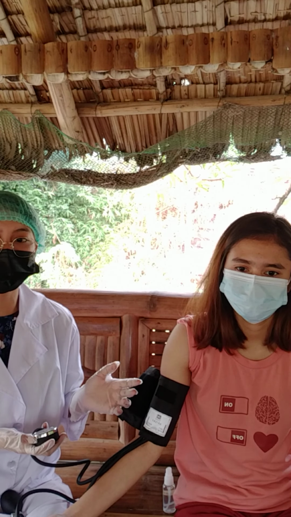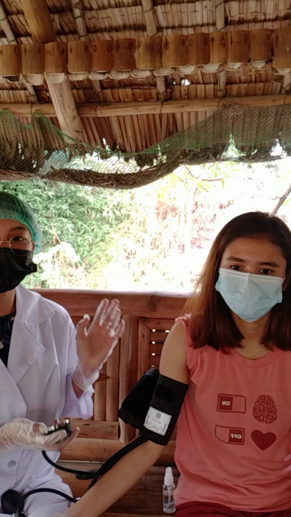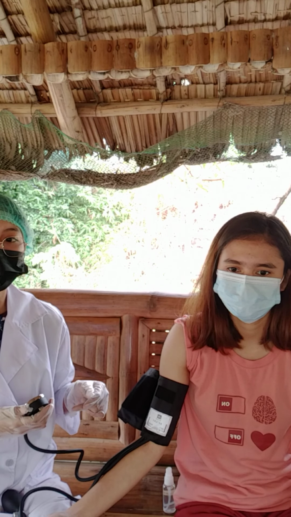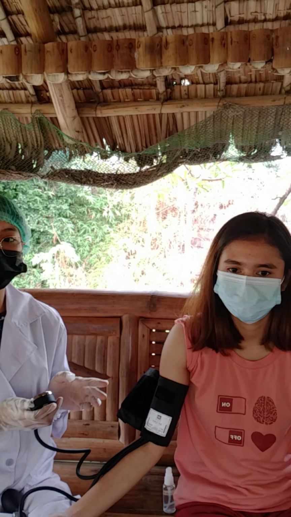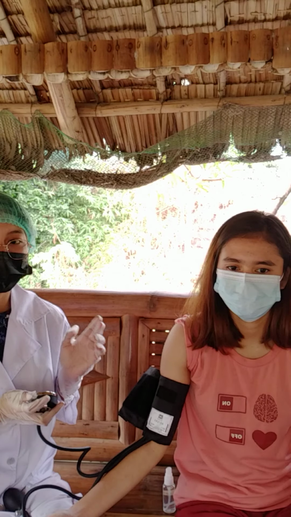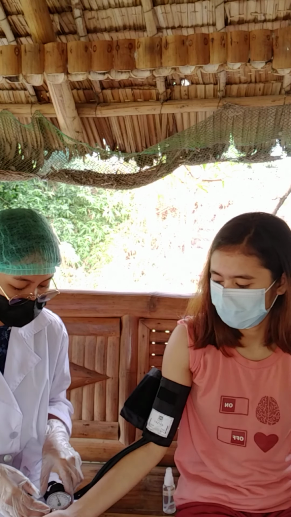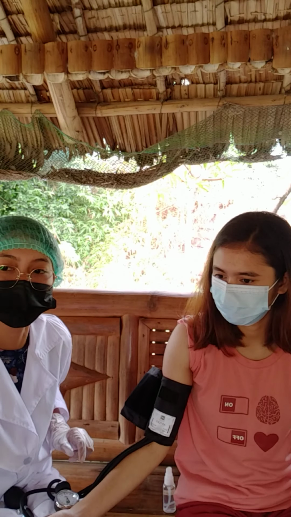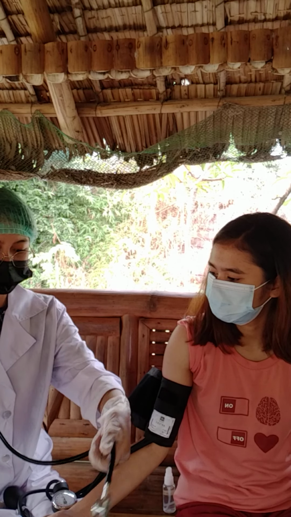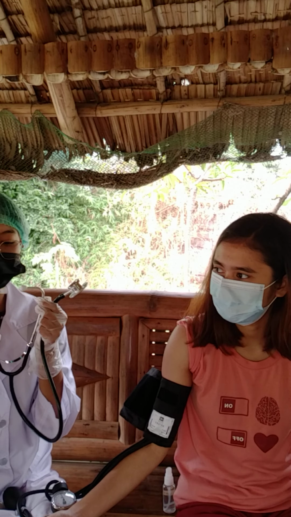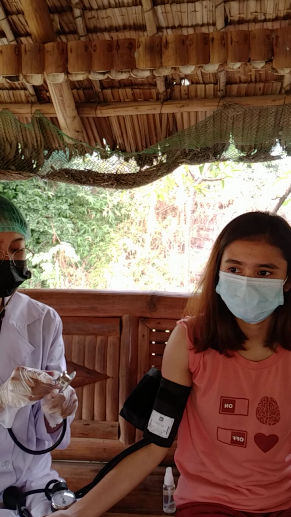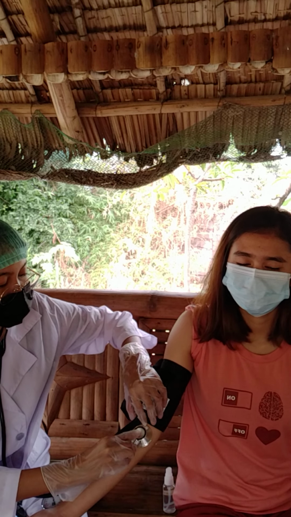So, assume a position that is no more than 3 feet away from the gauge. And then after that, place the stethoscope earpieces in your ears, direct the earpieces forward into the canal and not against the ear itself. So, I have here my stethoscope. And place dito sa may pulso niya.